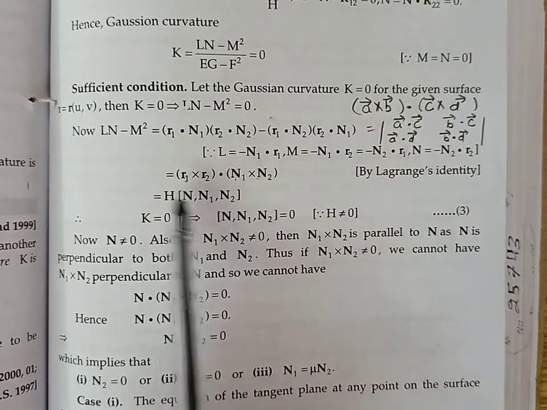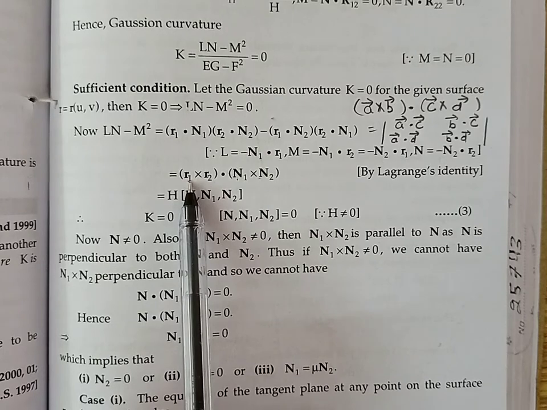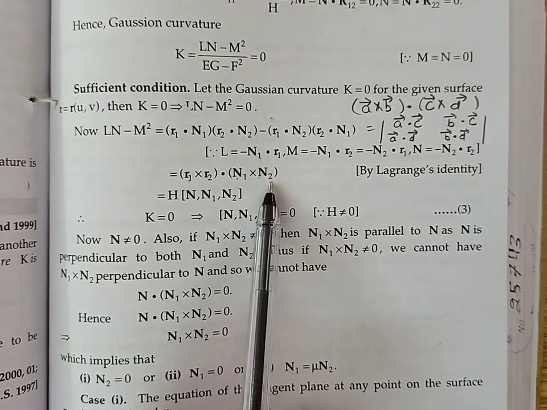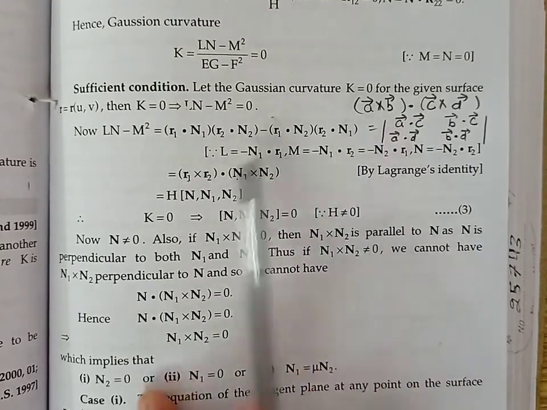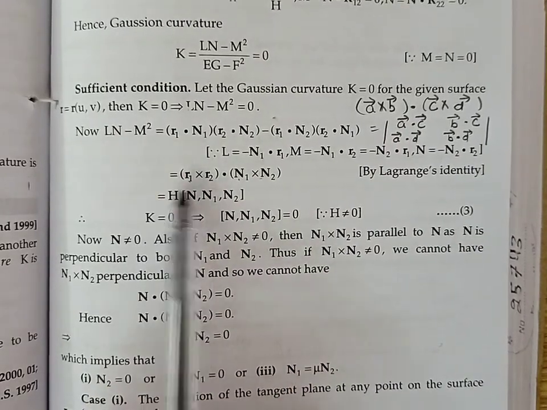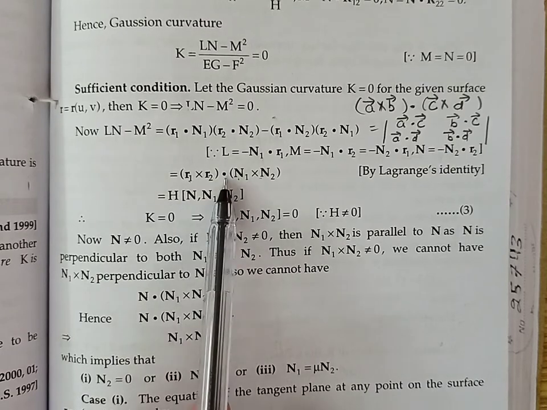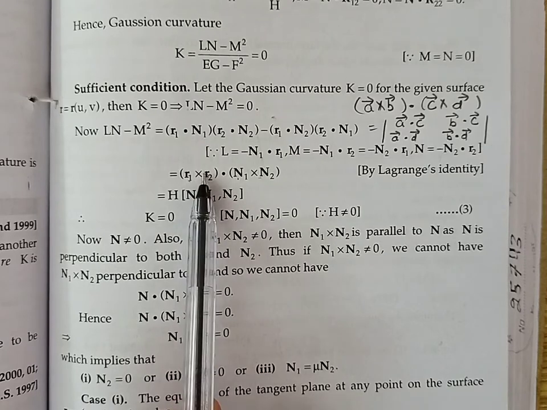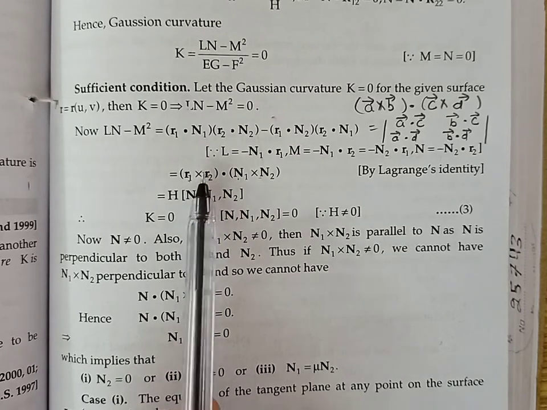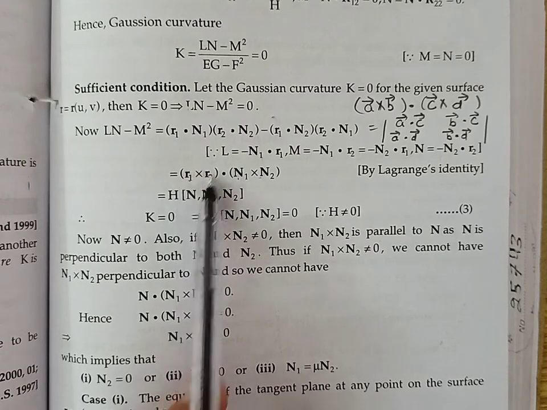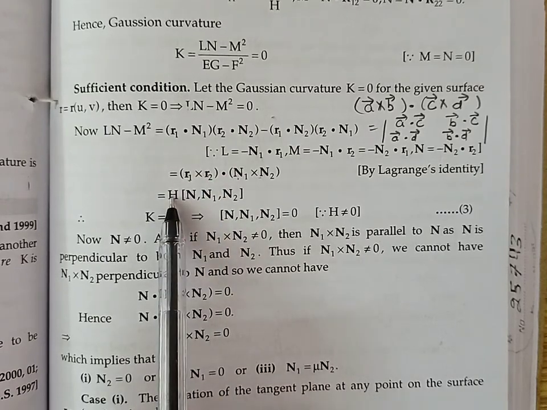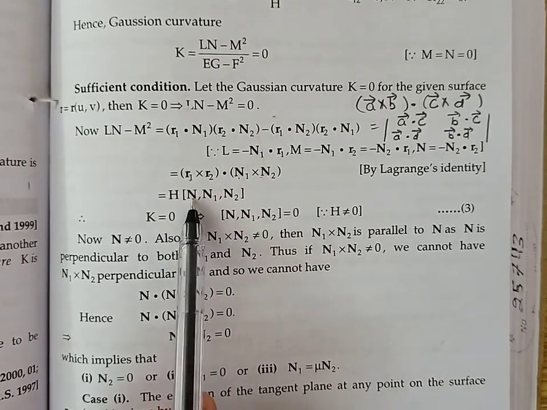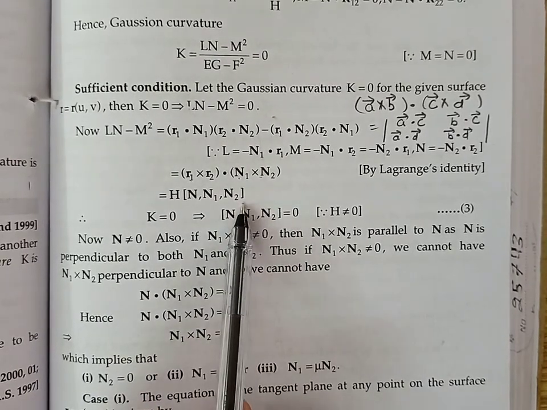Here, vector A is vector r1, vector B is vector r2, vector C is vector n1 and vector D is vector n2. So by using this identity, the value of LN minus M square becomes r1 cross r2 dot n1 cross n2. Now what is r1 cross r2? That is the product of h and the normal unit vector n, so this will become h into vector n. So this expression will become h into the scalar triple product of vector n, vector n1 and vector n2.